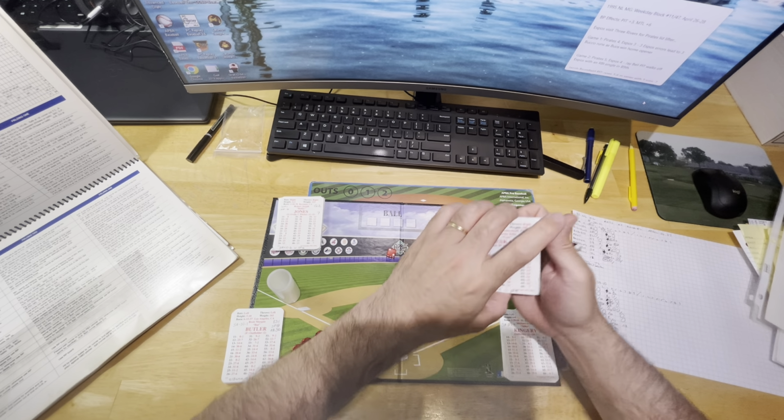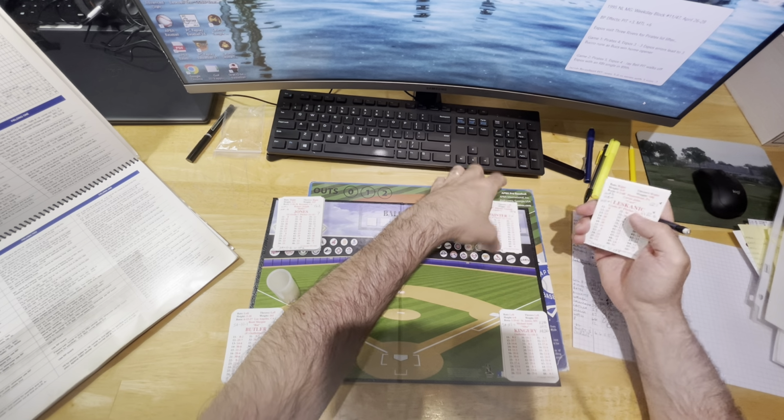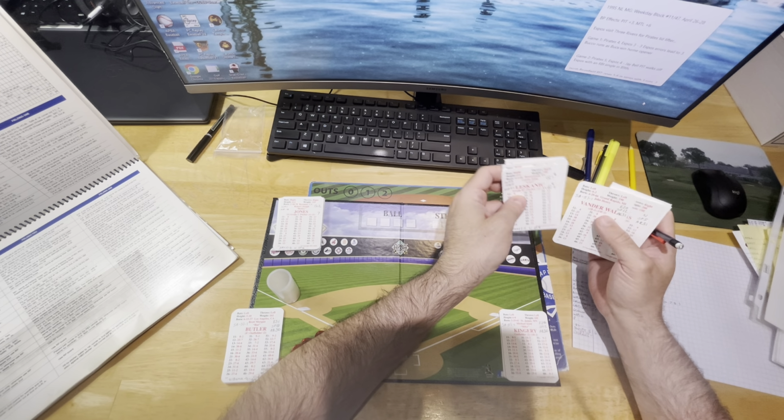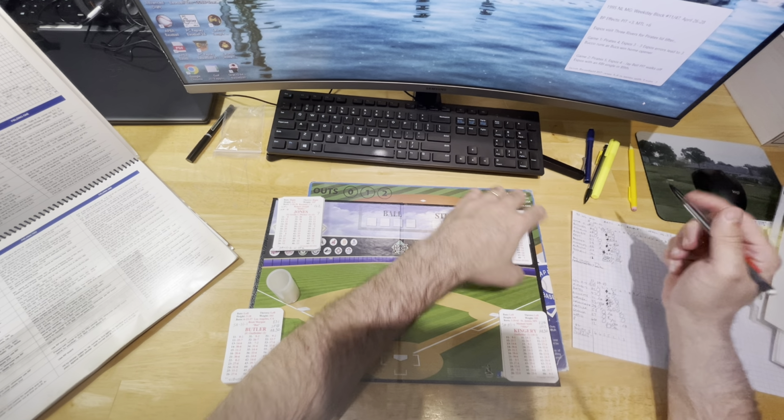So interesting little tidbit. So let's see a pinch hitter for the Rockies. It's going to be, let's put in John Vanderwall. Another brick in the Vanderwall.